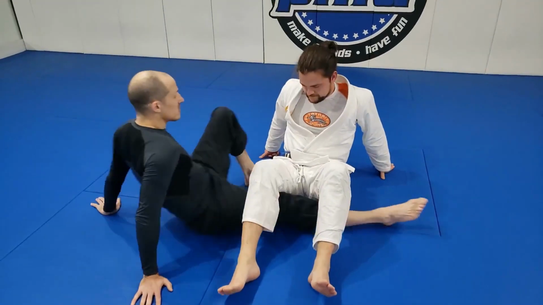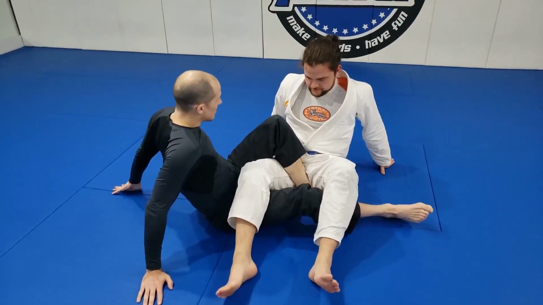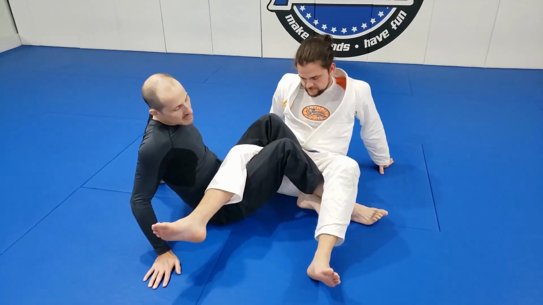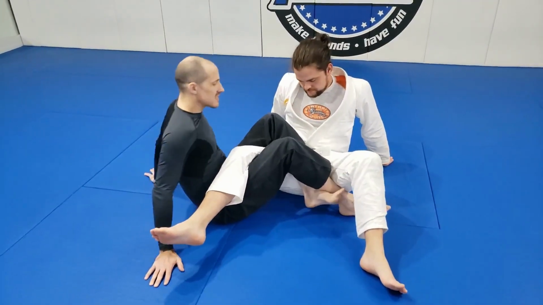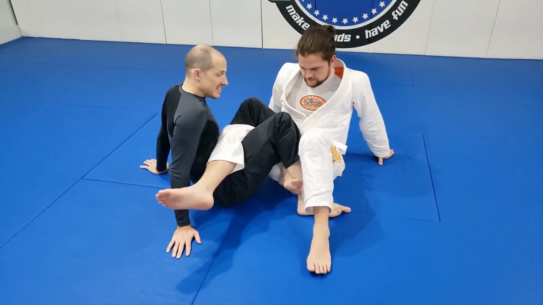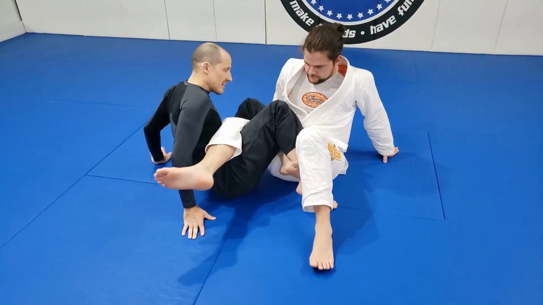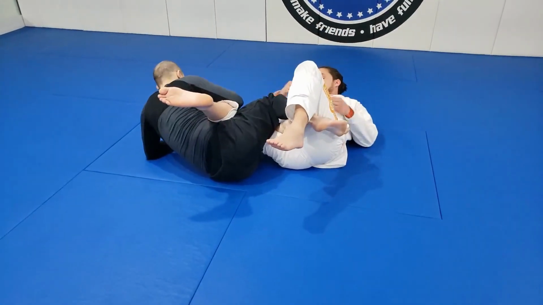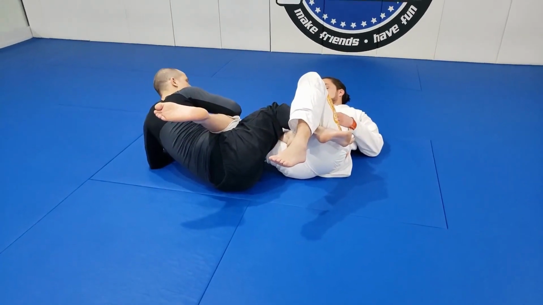My near leg goes under. Outside leg goes over. I make a triangle at where the Achilles meets the calf. And I'm going to bring my heel to my butt, knees together, knees to my chest, and tilt toward him. I can fall all the way to my elbow facing this way.